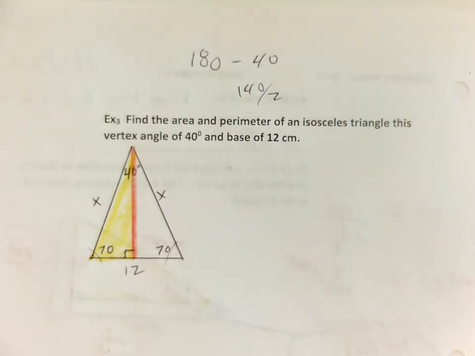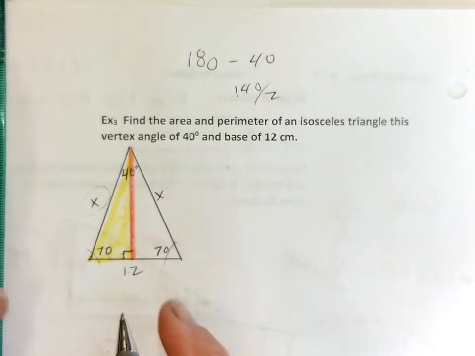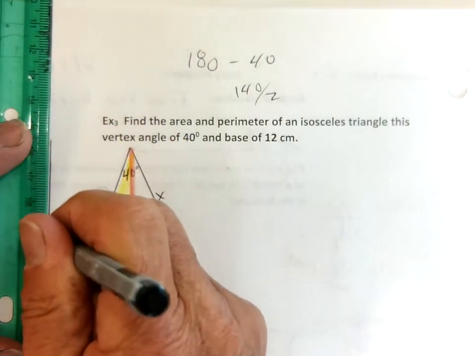So let's just look at one of the two, okay? All right. So let's find all the sides. So let's find the value of x. Well, let's see real quickly. If I do this little thing here.